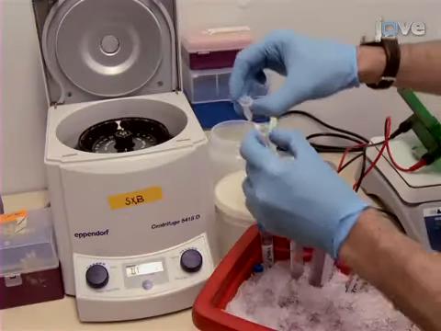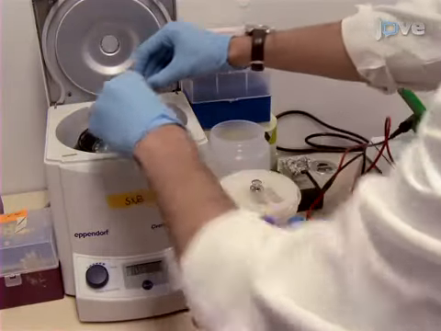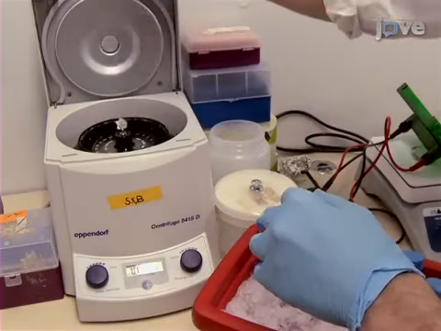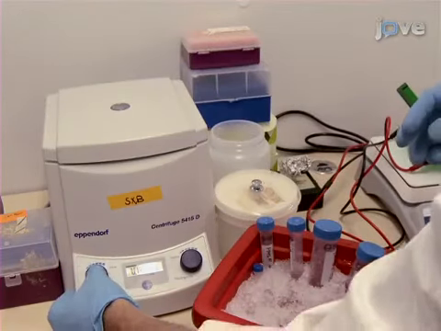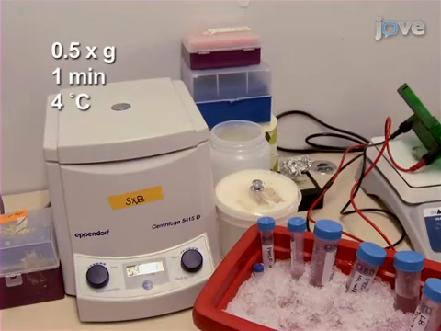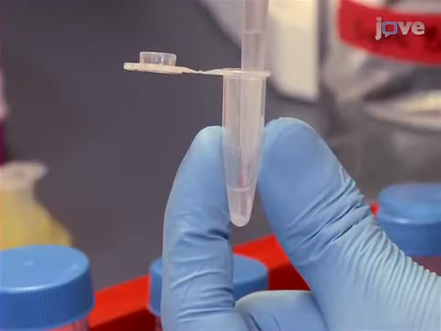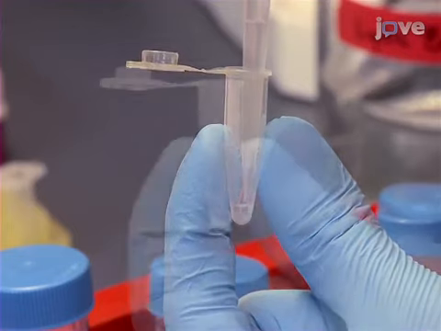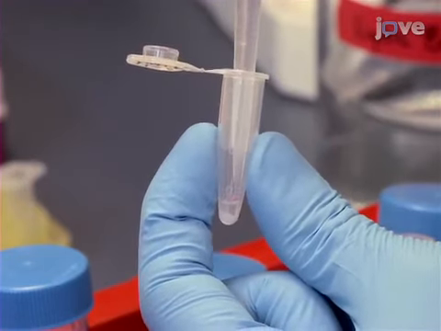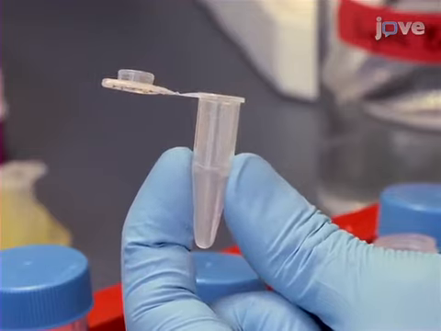Following the incubation of the antibody with the cell lysate, and then with the beads, gently centrifuge all sample beads at 0.5 times G for 1 minute at 4 degrees Celsius. With the tubes on ice, remove the supernatant and resuspend the beads in 600 microliters of lysis buffer plus 10 millimolar NEM.